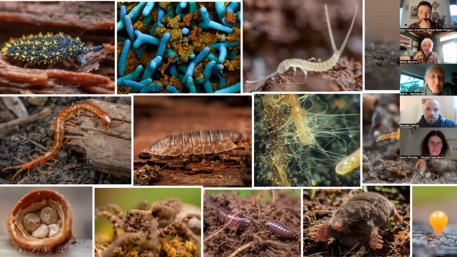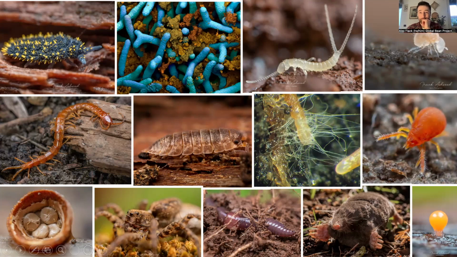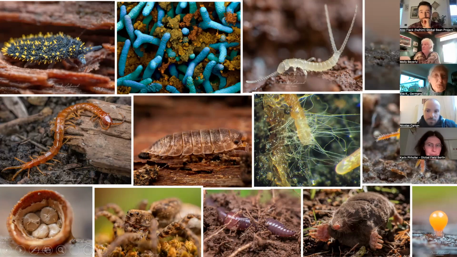Multicolored. It's difficult to see what the bottom row, the second one is. Is that a spider? I think it must be the blue one, that looks like little bits of plastic, and then there's the soil around it.